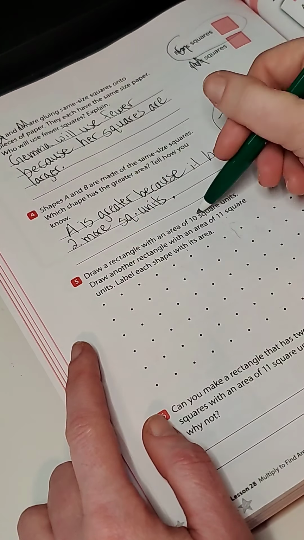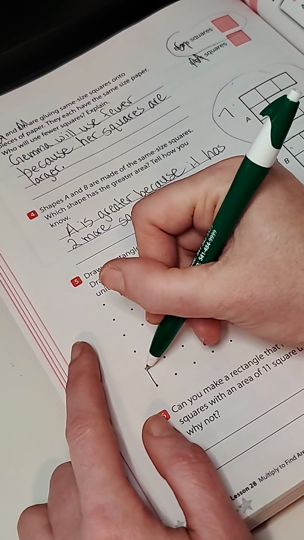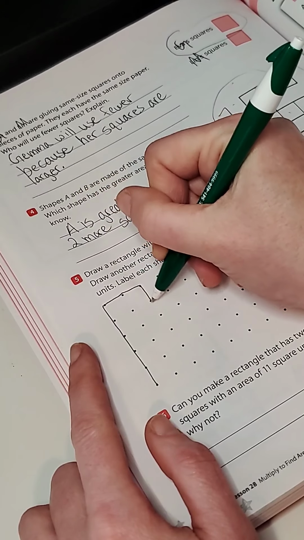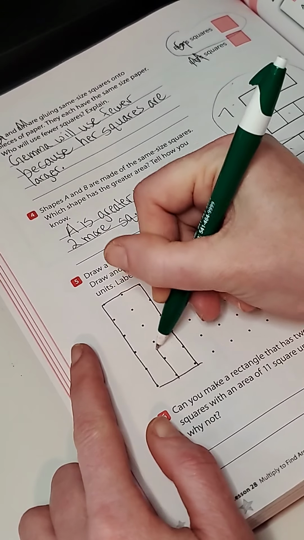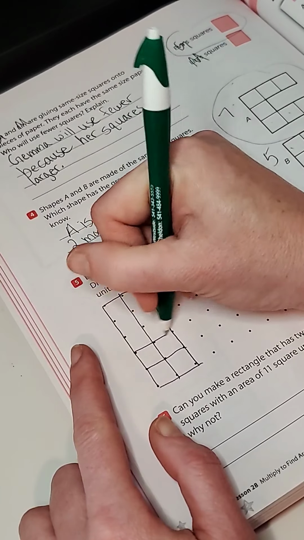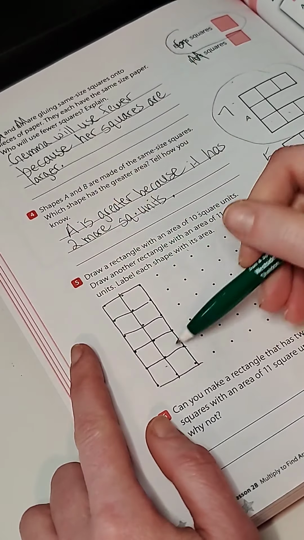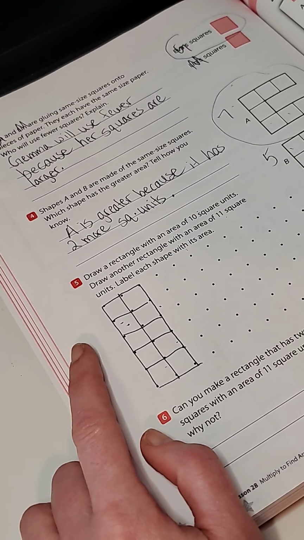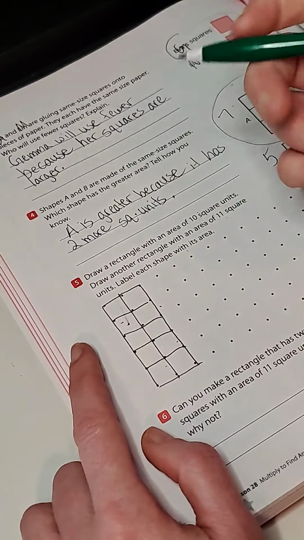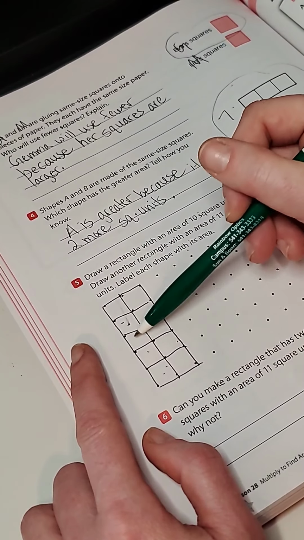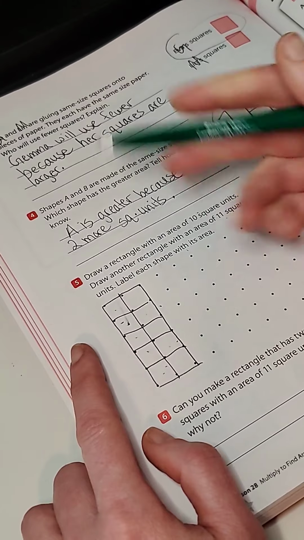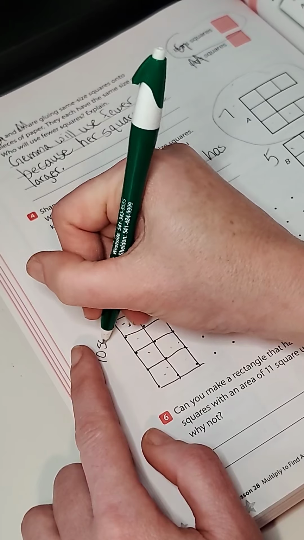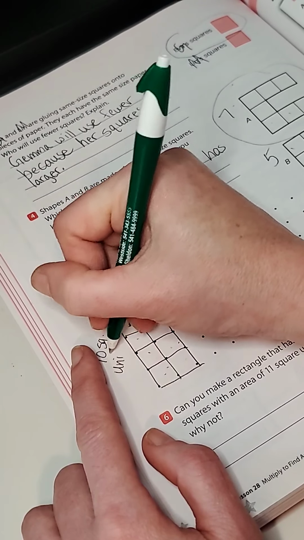Let's see. 1, 2, 3, 4, 5. 1, 2. Zip. Zap. And honestly, if you didn't want to do those cross hatches, you wouldn't have to, as long as you did it by 5 and 2. And let's double check. 1, 2, 3, 4, 5, 6, 7, 8, 9, 10. 5 times 2 equals 10. So 10 square units.